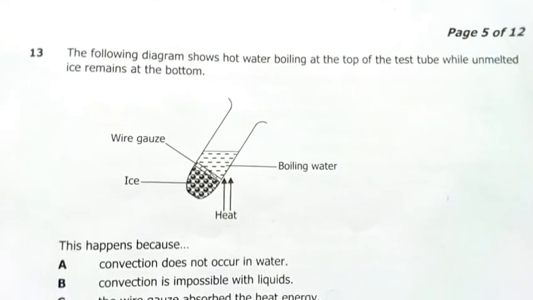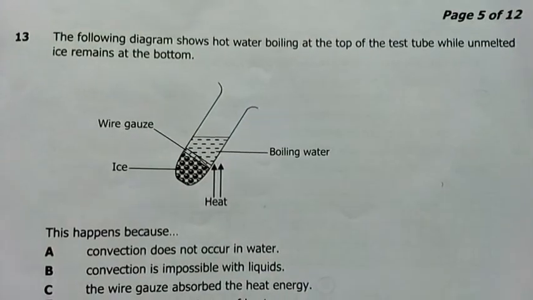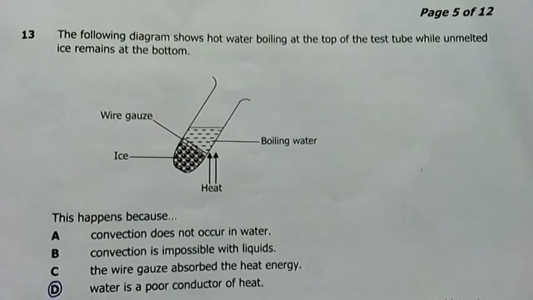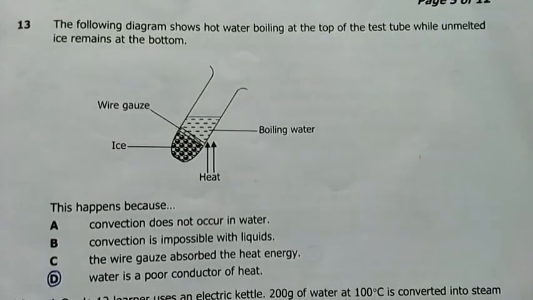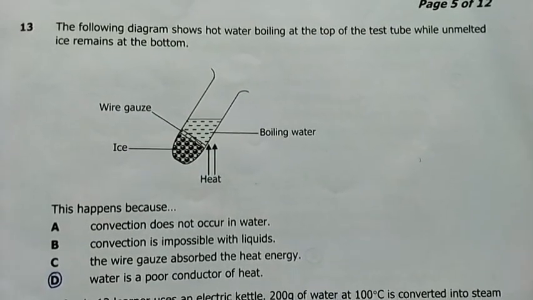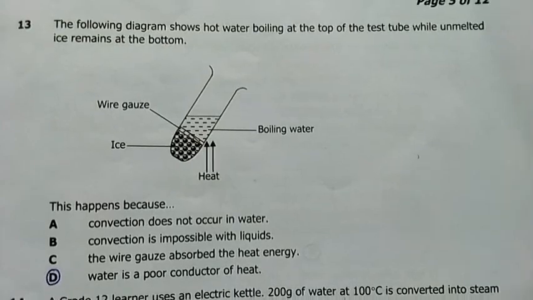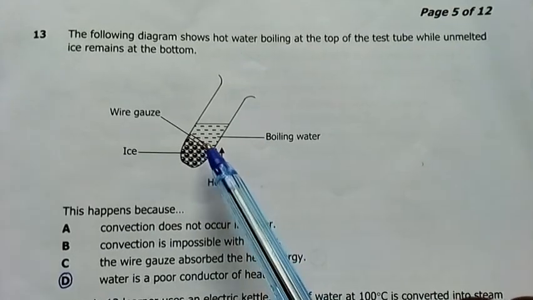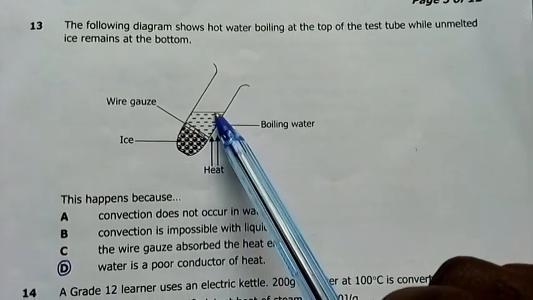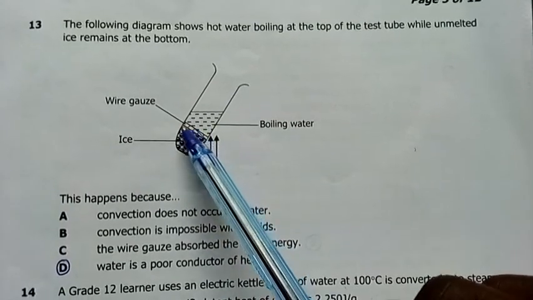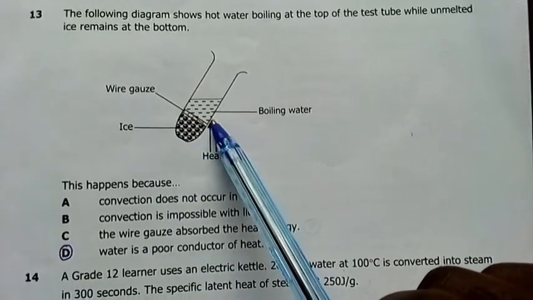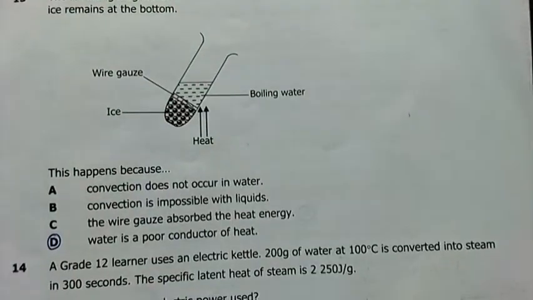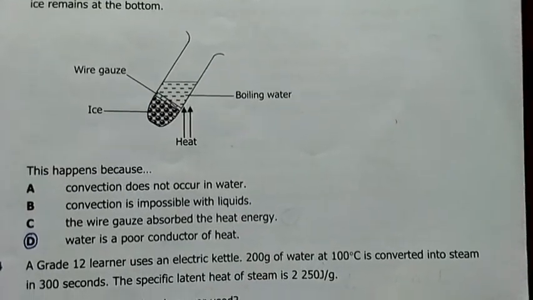Question 13. The following diagram shows hot water boiling at the top of the test tube while unmelted ice remains at the bottom. There's a gas here because ice can float, so the gas is to prevent the ice from coming to the top, where it will melt. To keep it down here, they put a gas and there's ice here. Midway up the tube the water begins to boil, and down here nothing is happening. The ice is still solid.